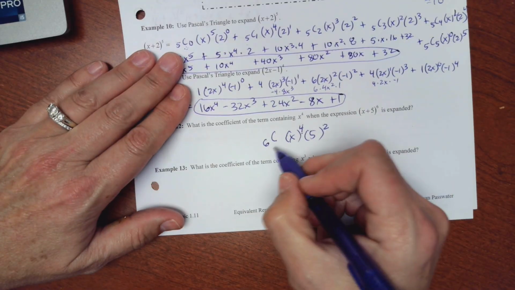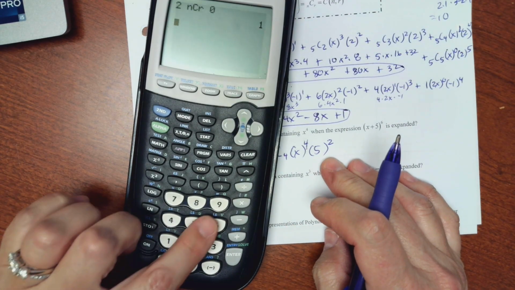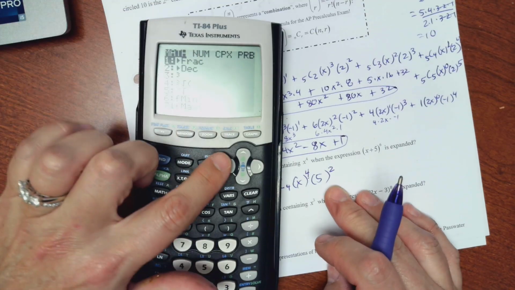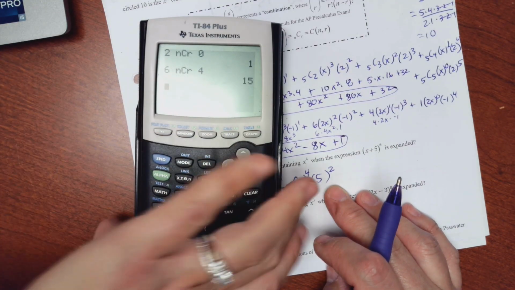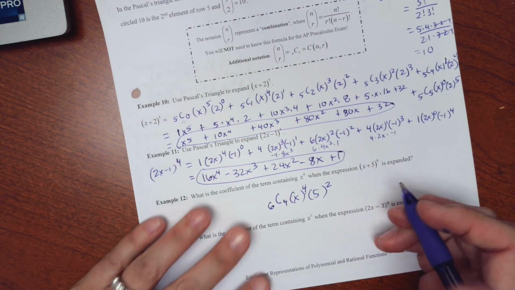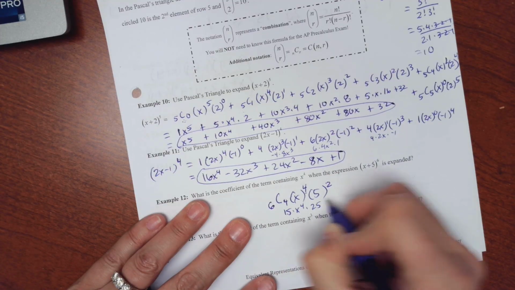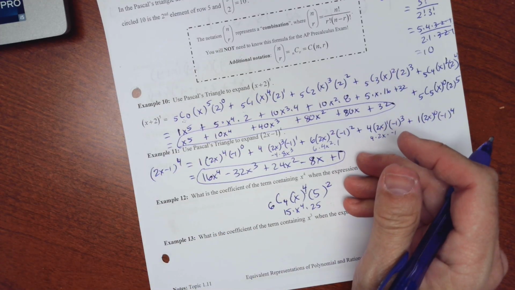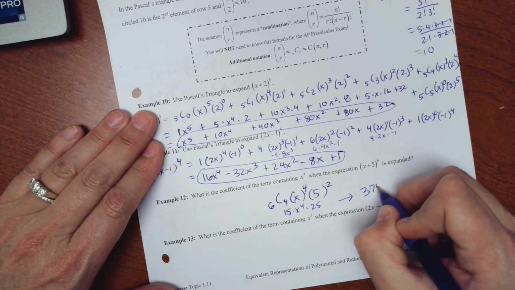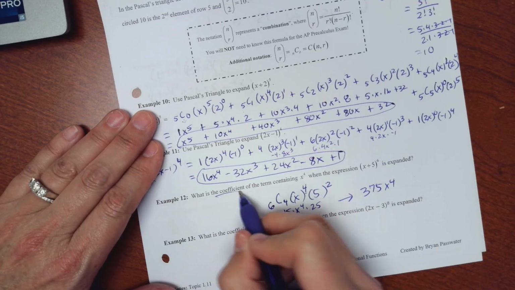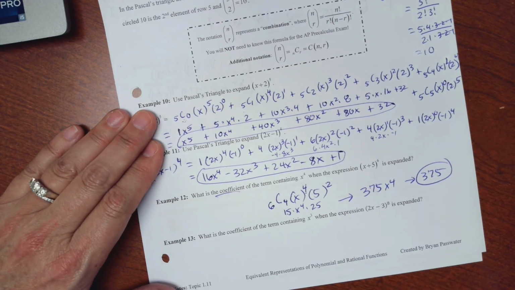Okay, so I usually just put the first one right there. So look, 6 choose 4, so 6 math probability, choose 4. See, it's 15. All right, so it's going to be 15, x to the fourth, and then 25. So 15 times 25 is 375. So my term is 375 x to the fourth. So what's the coefficient of the term containing that? It is 375. Done. Okay.